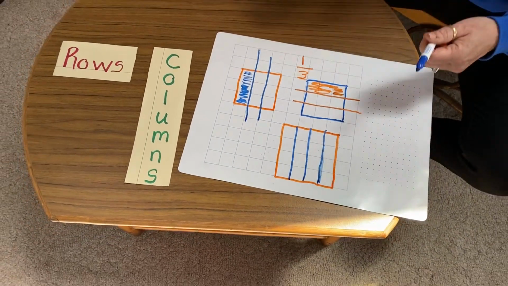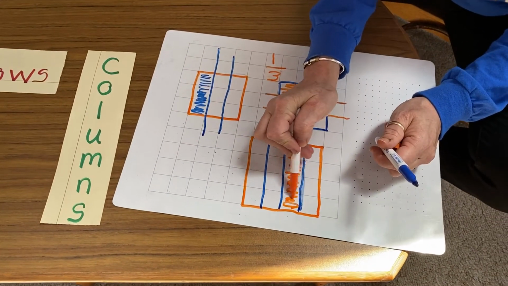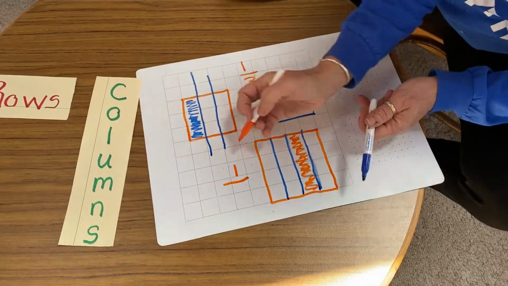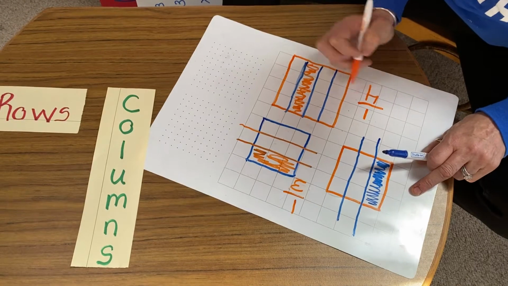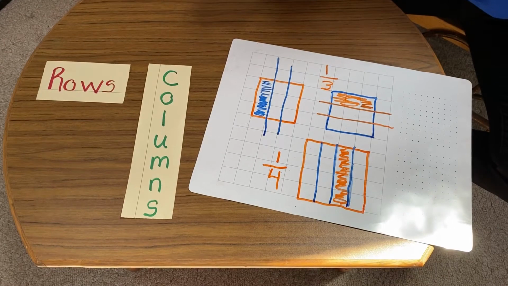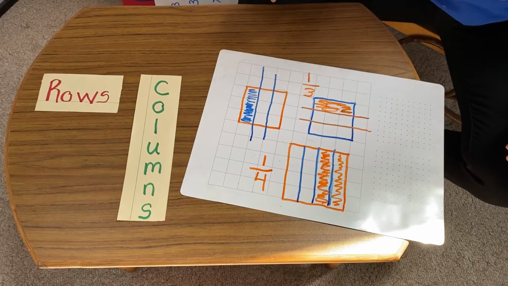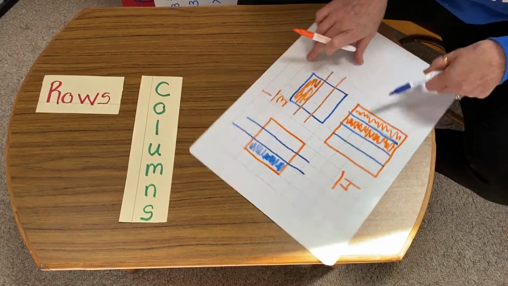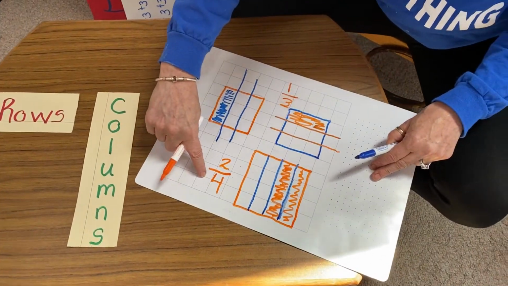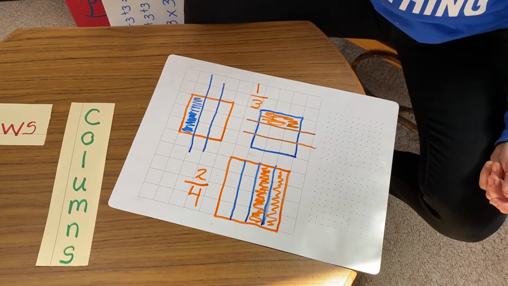And if I had to shade in 1 of the 4, maybe I'll shade in this one. And now I have 1 of the 4, and I'm going to do it this way because I'm so bad upside down. 1 of the 4 parts. Yep. If I went as far, friends, and I shaded another one in, I hope you're yelling, that's 2. Now you've shaded 2 of the 4 parts. Can you see that number on the bottom? That's the number that's telling me how many equal parts there are.